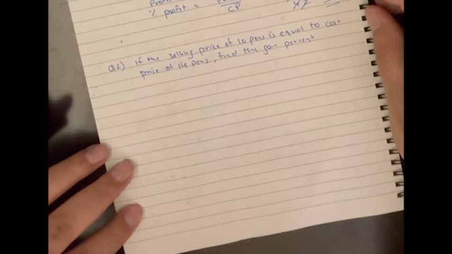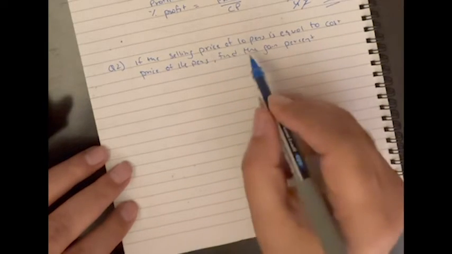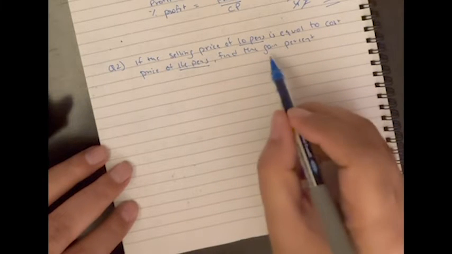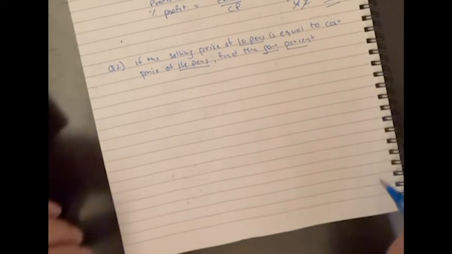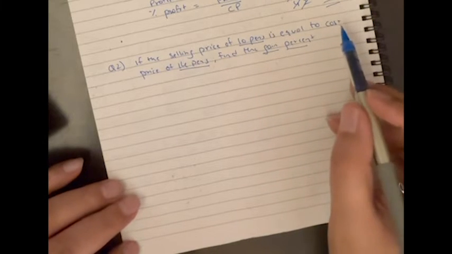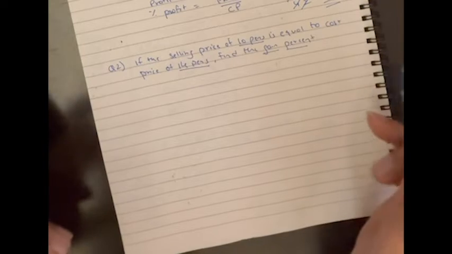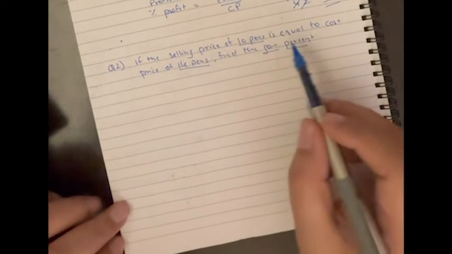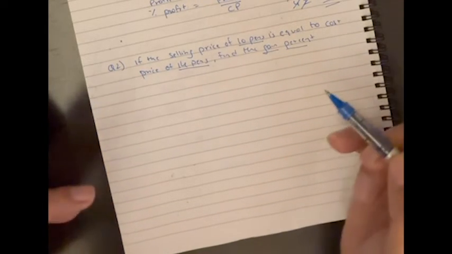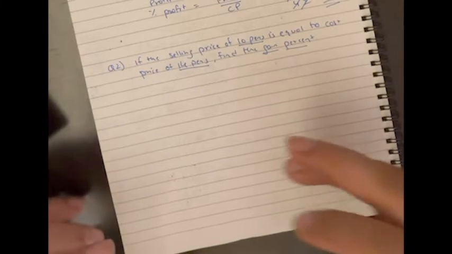Moving on to the next question, and this one is an interesting one. Let me read the question for all our students. If the selling price of 10 pens is equal to the cost price of 14 pens, find the gain percent. Isn't this an interesting question? Because you don't have any amount listed over here. All that is mentioned is that the selling price of 10 pens is equal to the cost price of 14 pens. Find the gain percent.